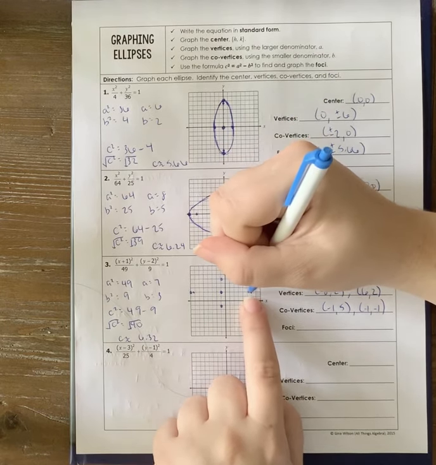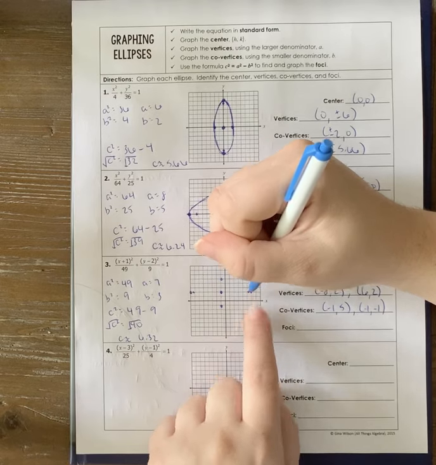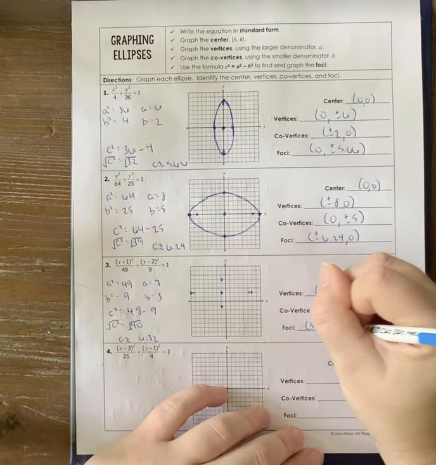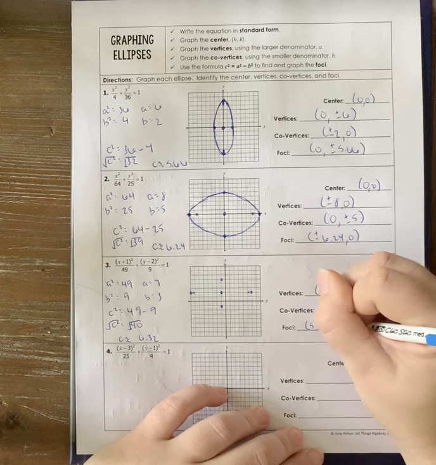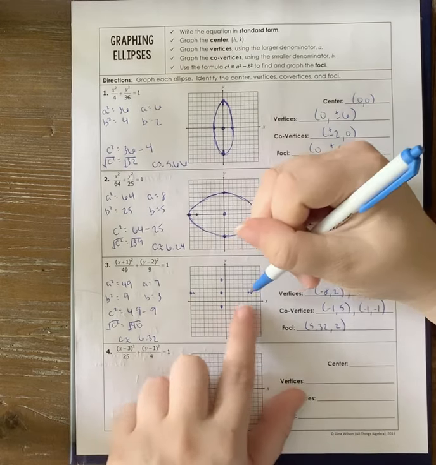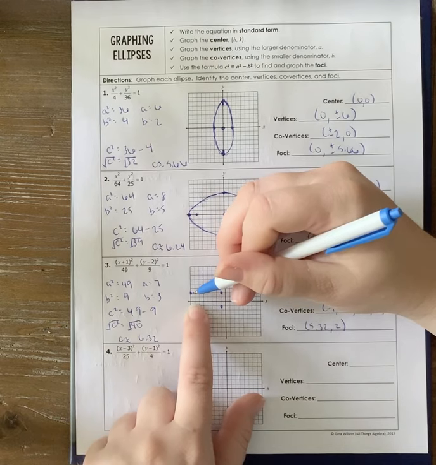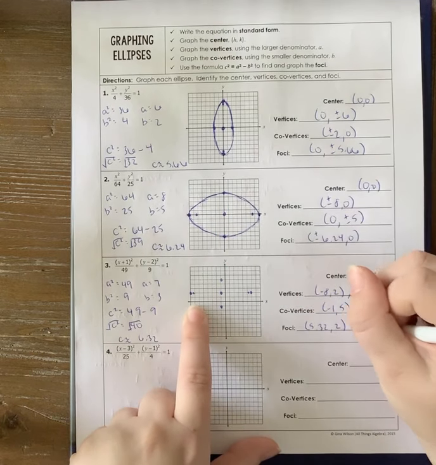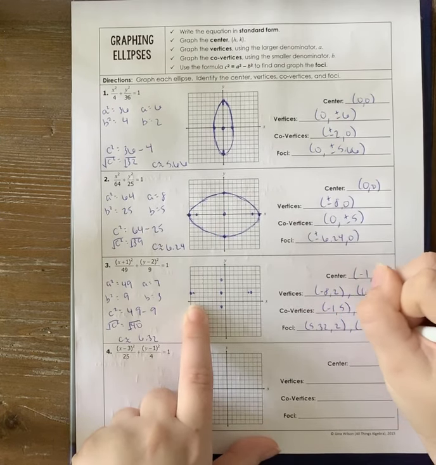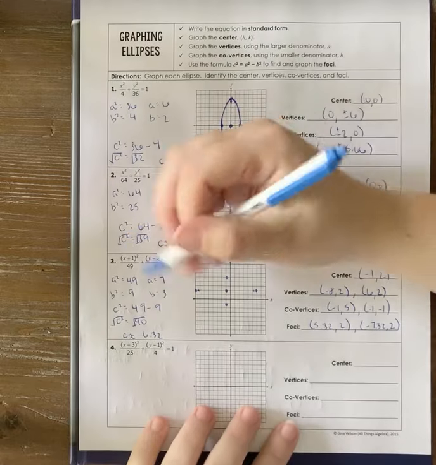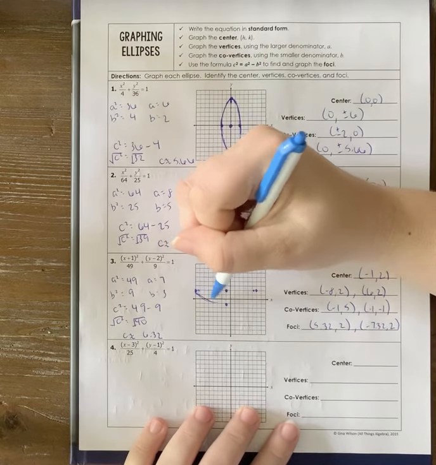This one right here is going to be 5.322. And then the other direction, this is negative 7 here, so negative 7.322. And then draw your ellipse.